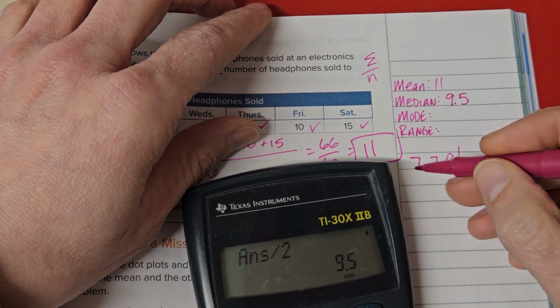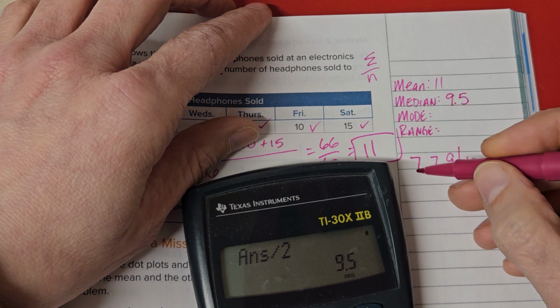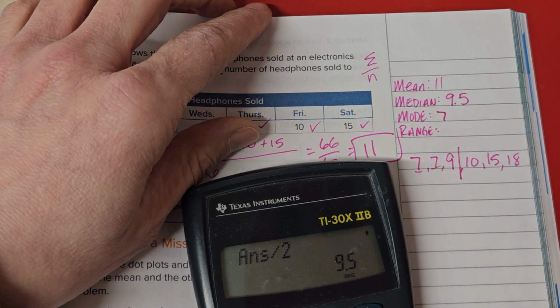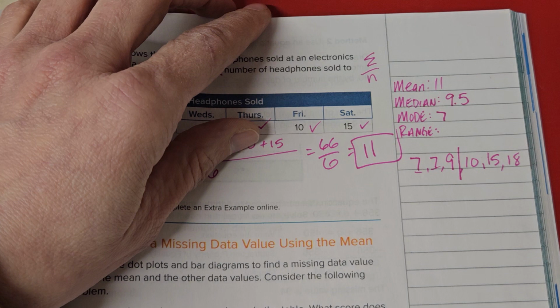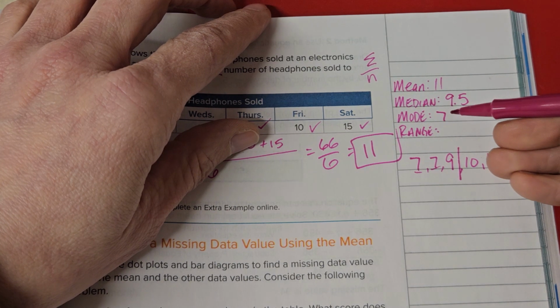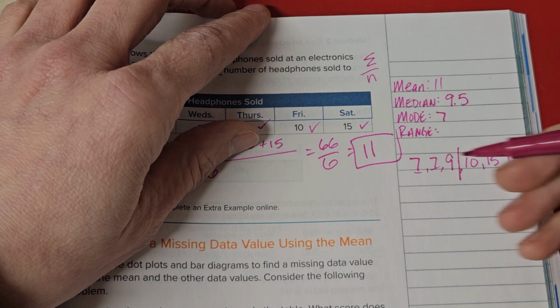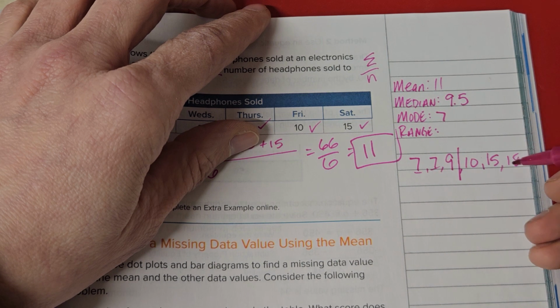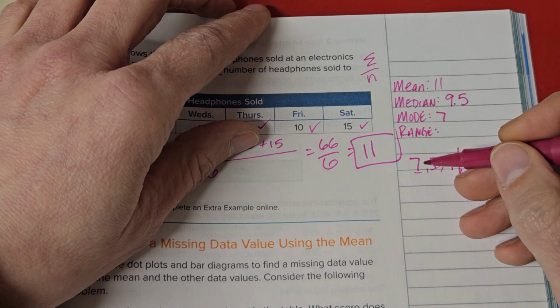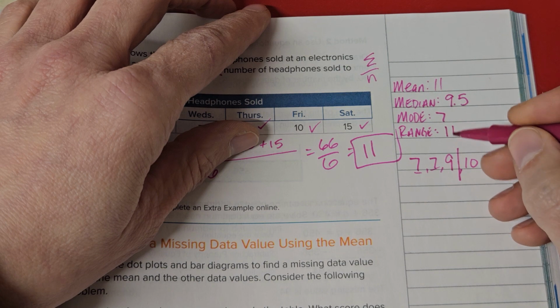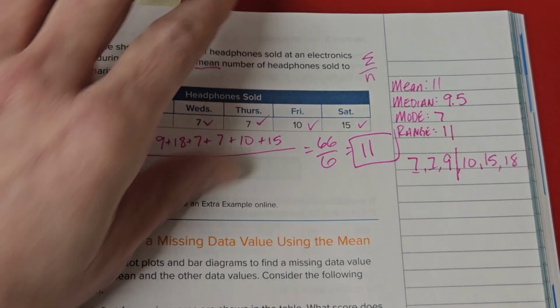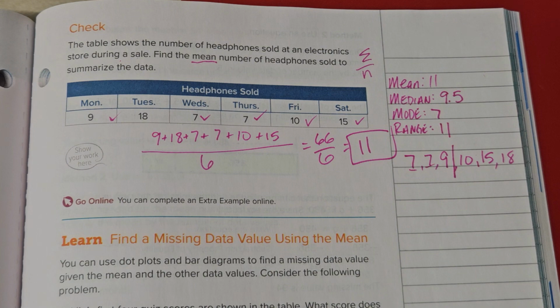Okay, the mode, any of these occur more than once? Yeah, the 7 occurs twice. That makes the 7 the mode. I think really that's the easiest one to do. And then the range, take your maximum, 18, and subtract 7. 18 minus 7 is 11. Oh, interesting. Our range and the mean are the same. Okay?